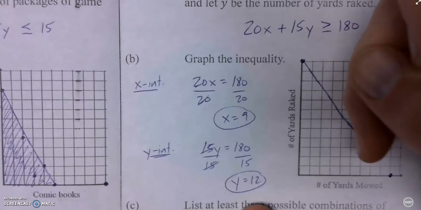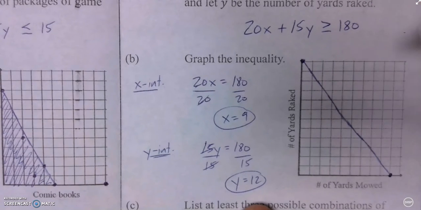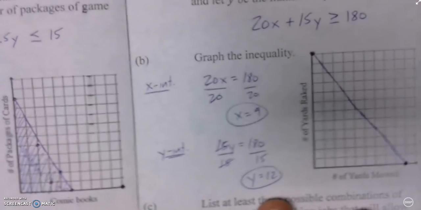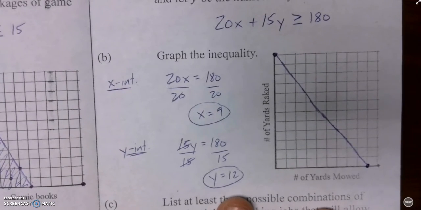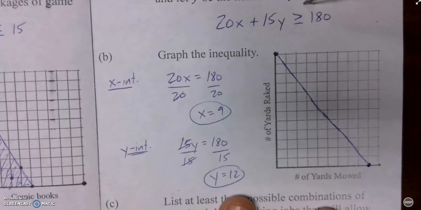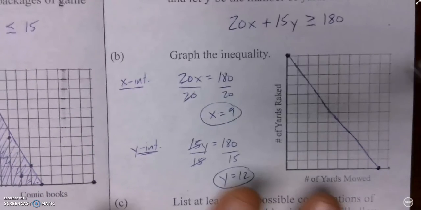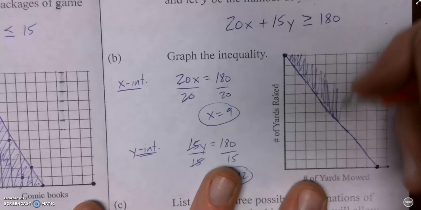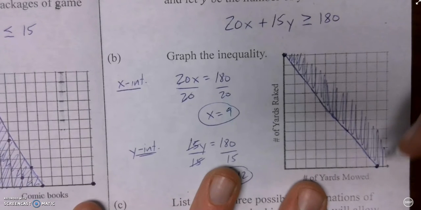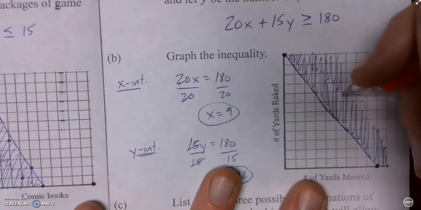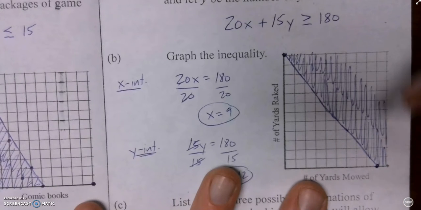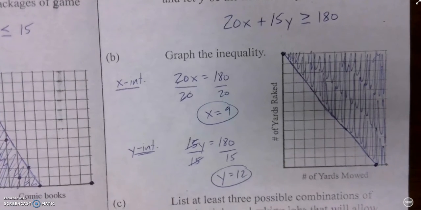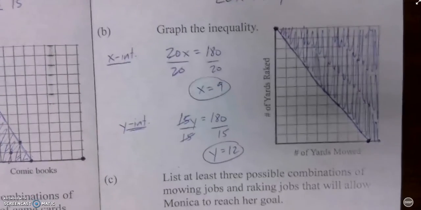And then let's connect those with a line. And again, since this says greater than or equal to, I want a solid line there. This line is where 20x plus 15y equals 180. I want to know where 20x plus 15y is greater than that. We'll shade above. So anything in the shaded part here should solve the problem.